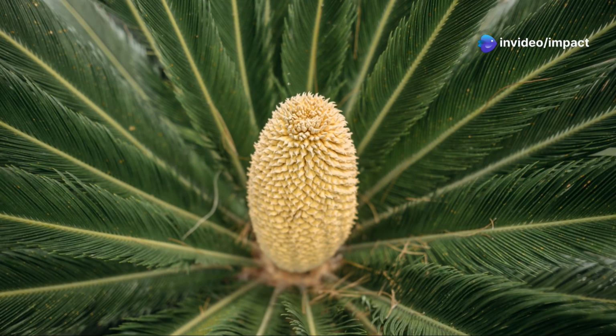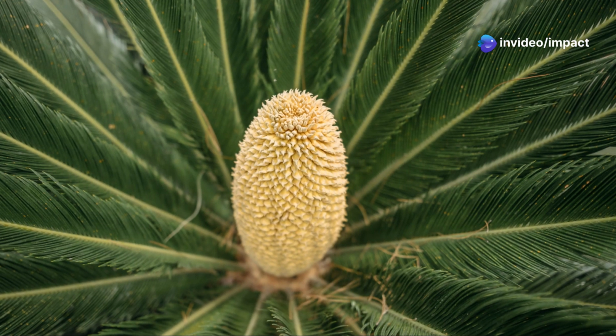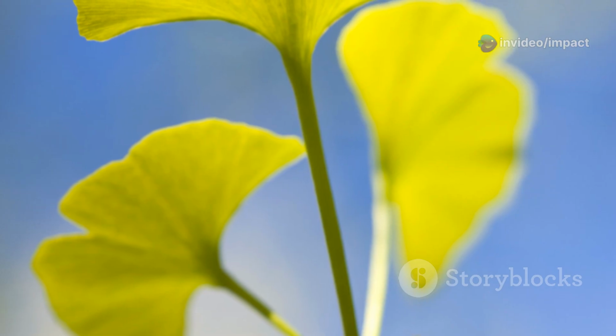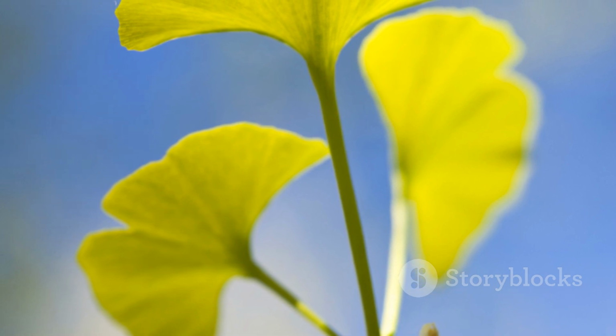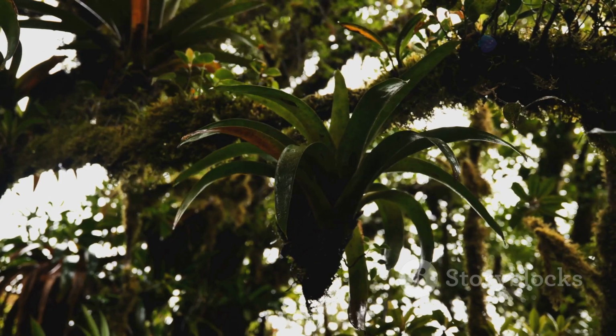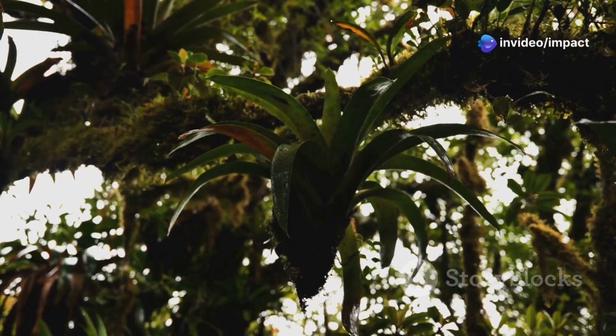Other groups include cycads, which are palm-like plants often found in tropical regions, ginkgo, with only one living species, Ginkgo biloba, known for its unique fan-shaped leaves, and gnetophytes, a diverse group that includes shrubs and vines.